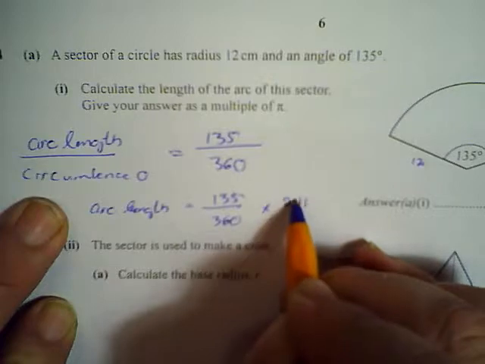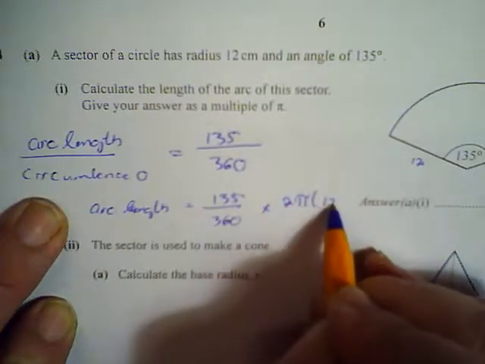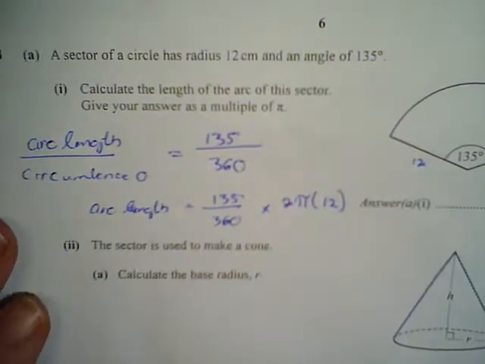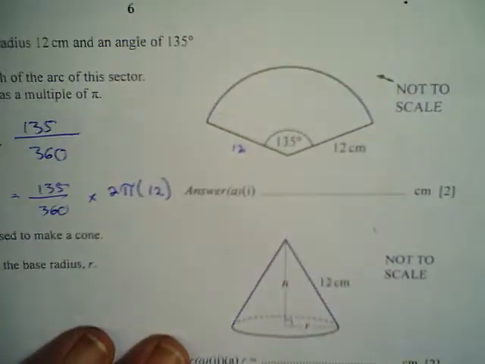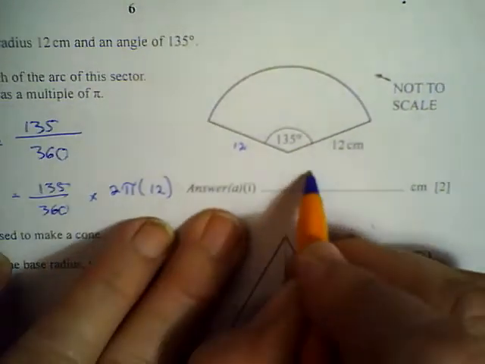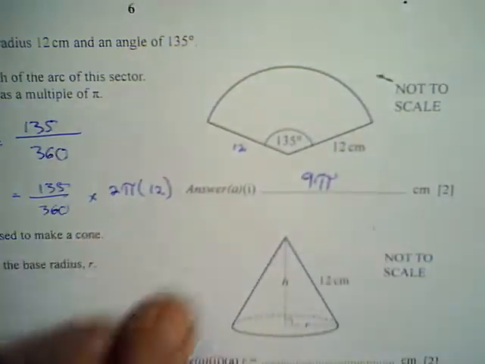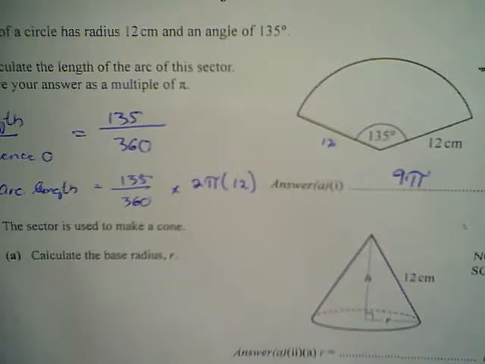So 2 pi and r we know is 12. Okay, I can plug that into my calculator. We want it in terms of pi, so it would give me 9 pi. Good, so now the next part is part 2.